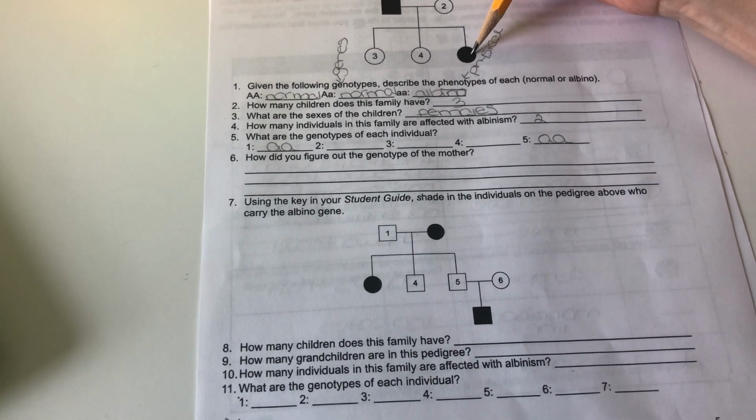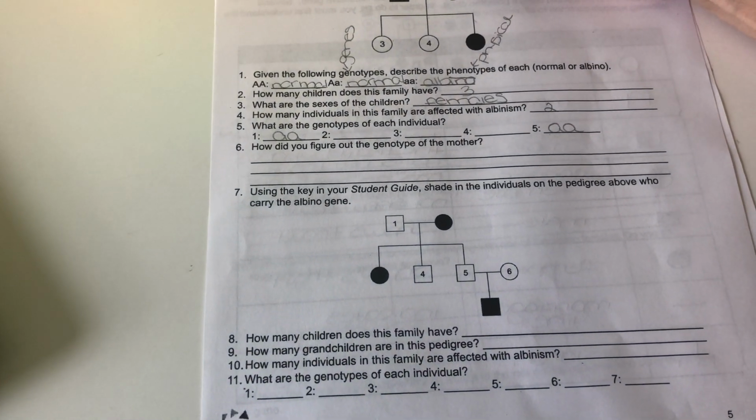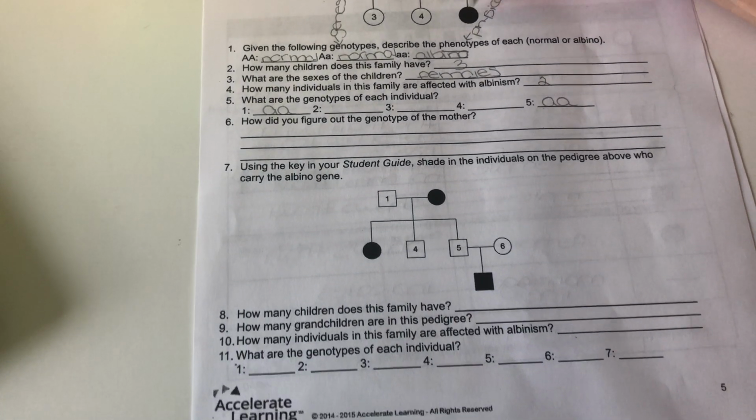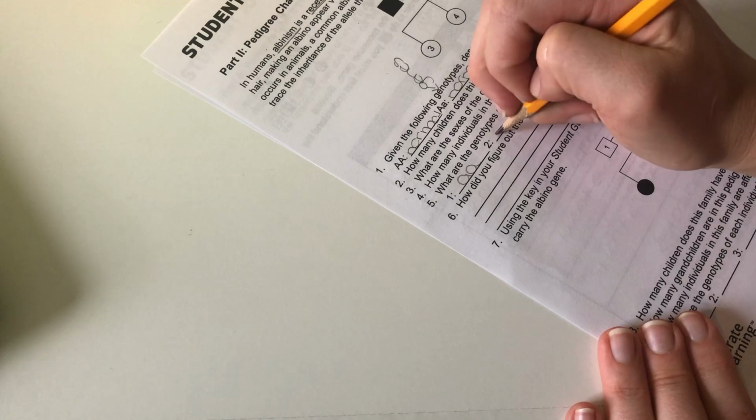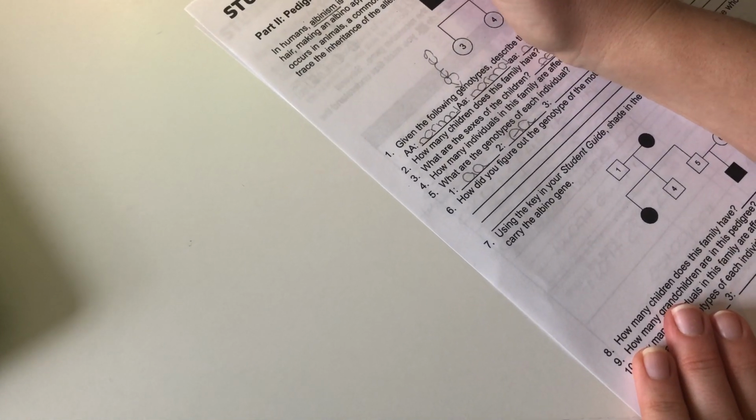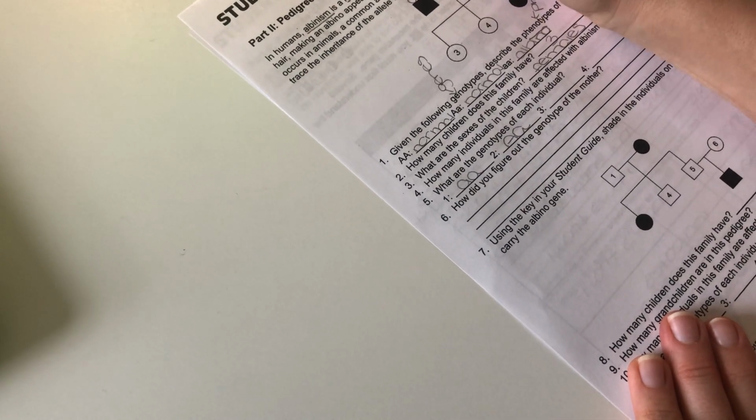Since she has a child that's albino, she had to pass a little a to this child, but she doesn't show the traits. So her genotype has to be big A, little a. Okay, so I'll write those up here to help you out.